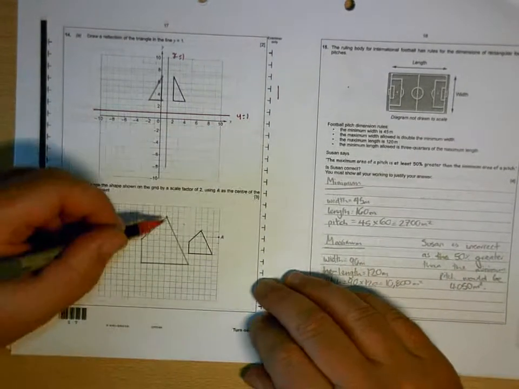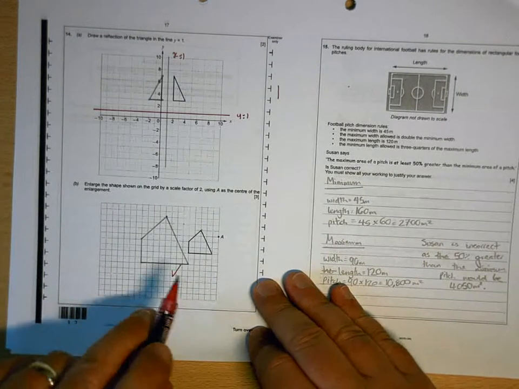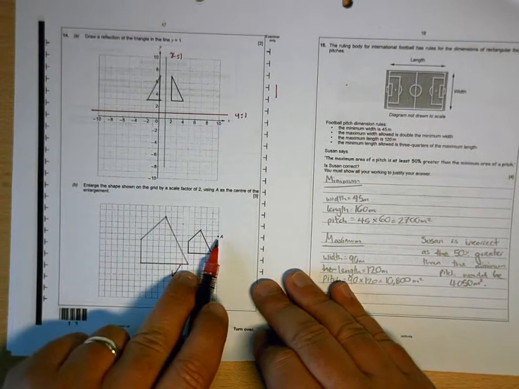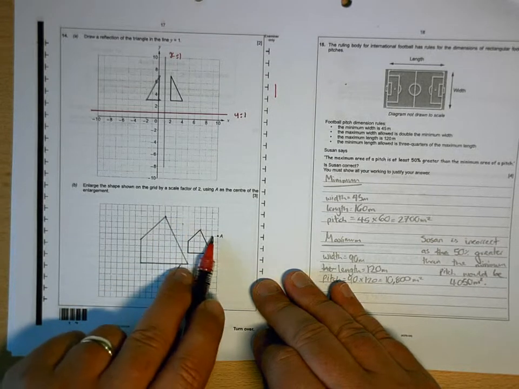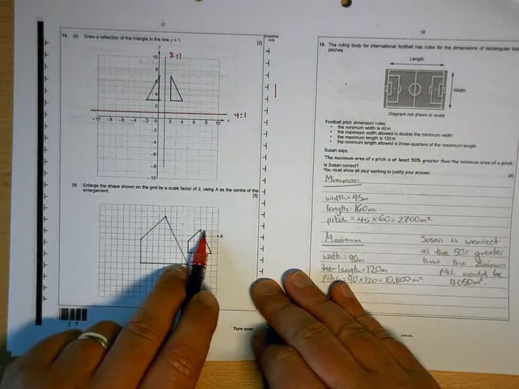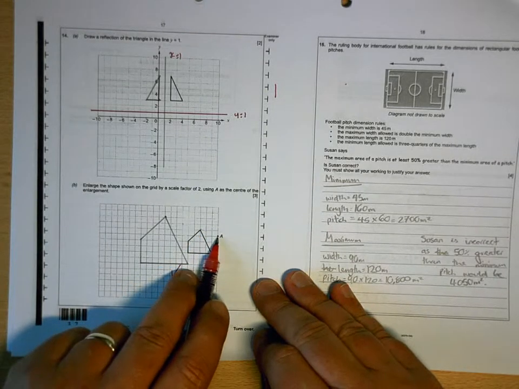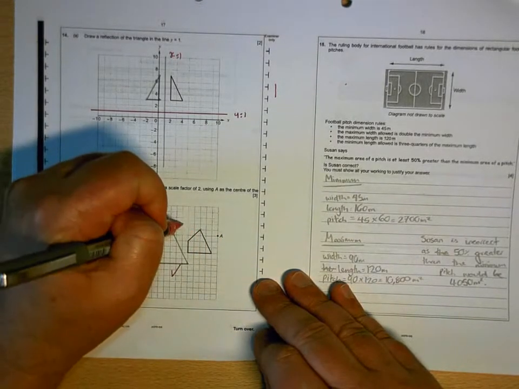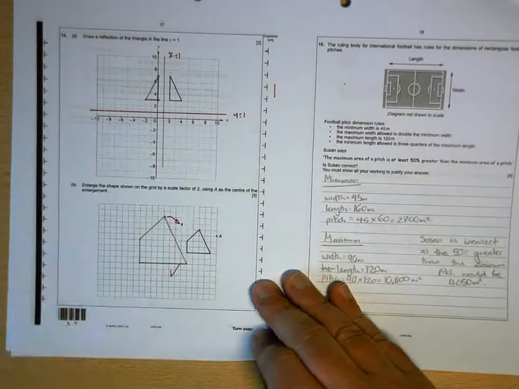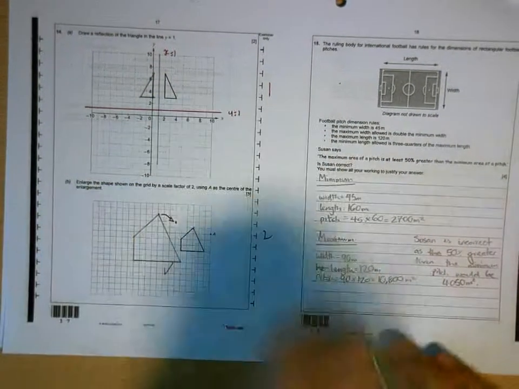This one, you've correctly enlarged the shape, but not from that center. That point there needs to be here. The distance you travel from there to the original is up 1 across 3. So on the enlargement, you'd need to double that. So rather than up 1 across 3, you'd be doing up 2 across 6, which is there. So you'll get 2 out of the 3 for that.